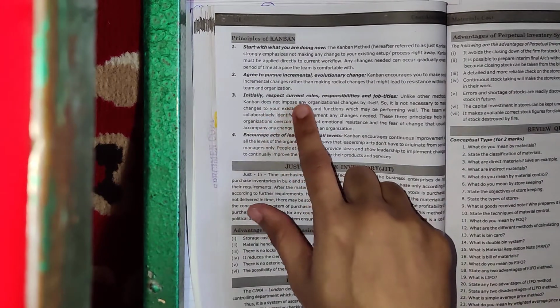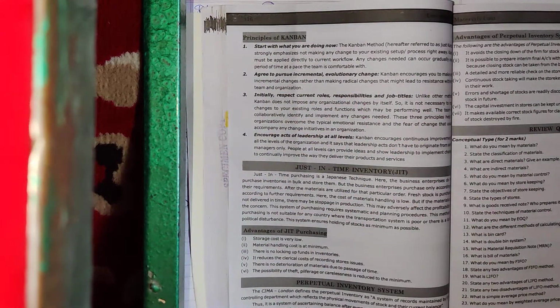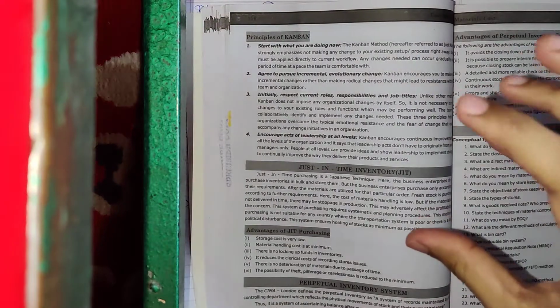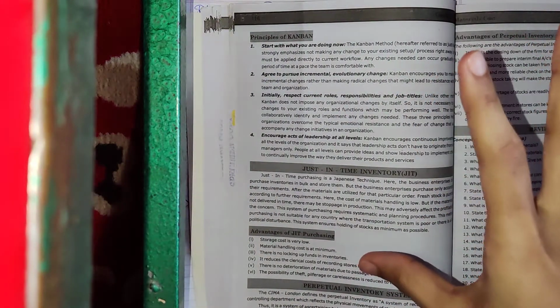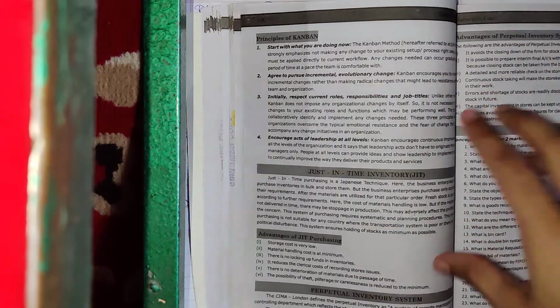Next is initially respect current roles, responsibilities and job titles. Respecting current roles and responsibilities is basically without bringing about drastic changes. You need to make sure that you're not interrupting the principles or the activities of the organization.